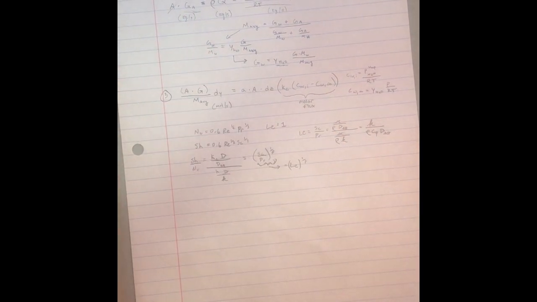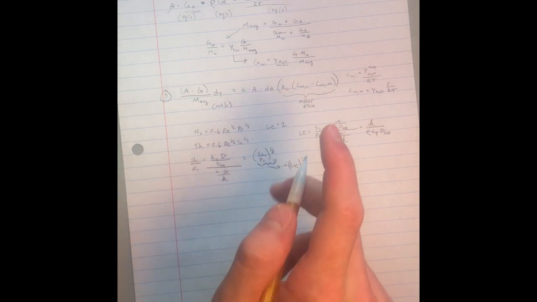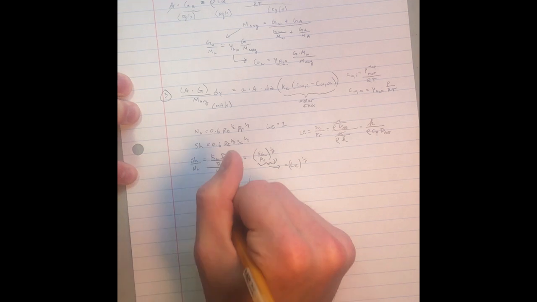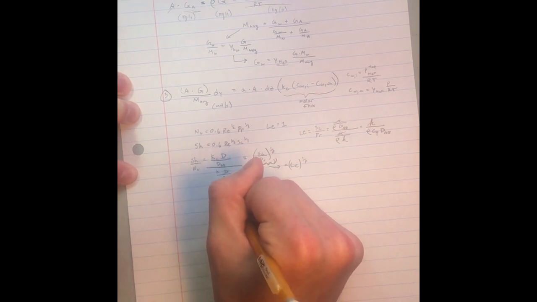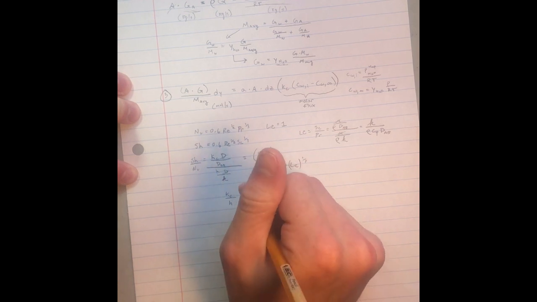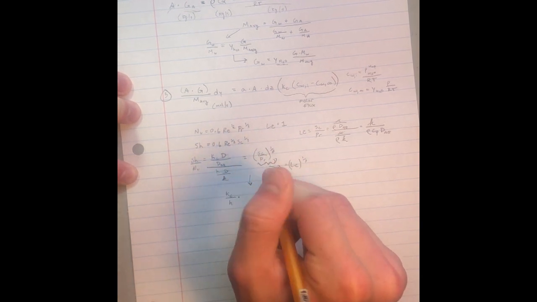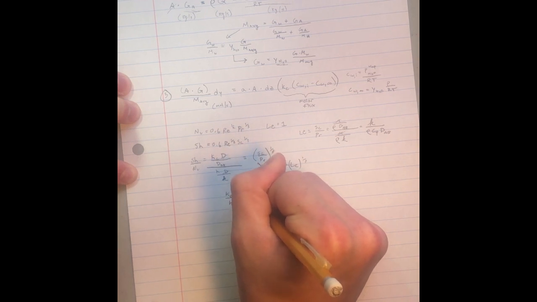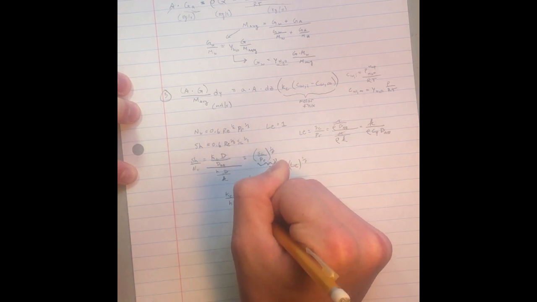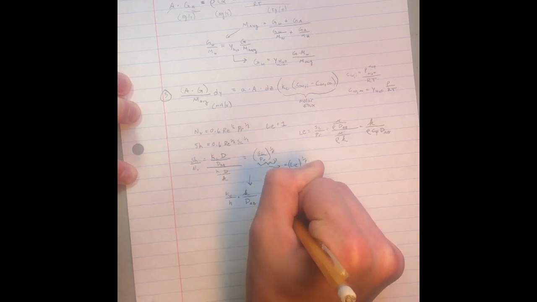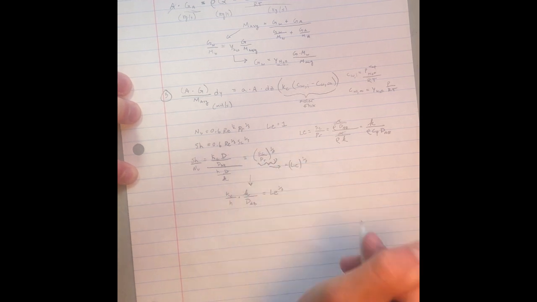So then what we can show from here is that Kc over H, our convective heat transfer coefficient, times our thermal conductivity over our diffusion coefficient is equal to our Lewis number to the 1/3 power.